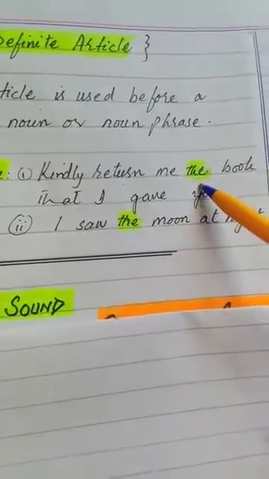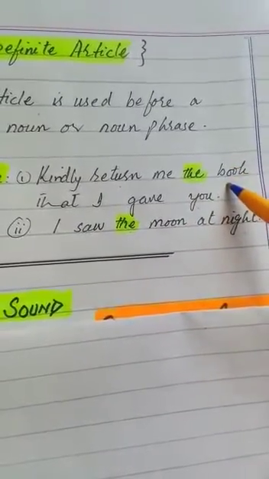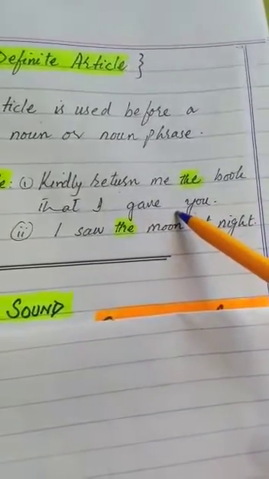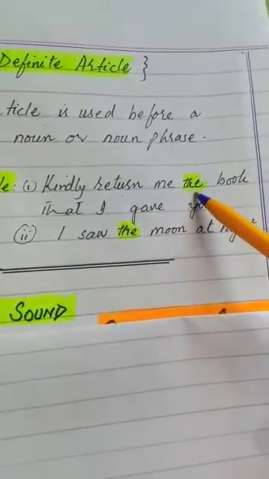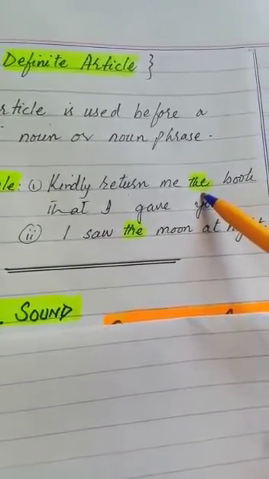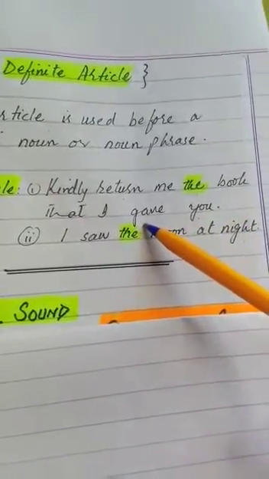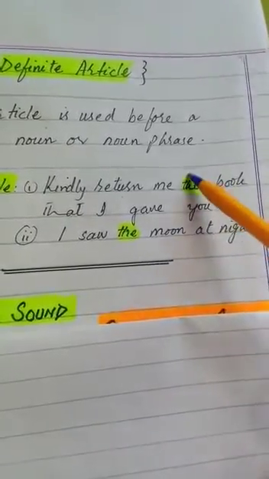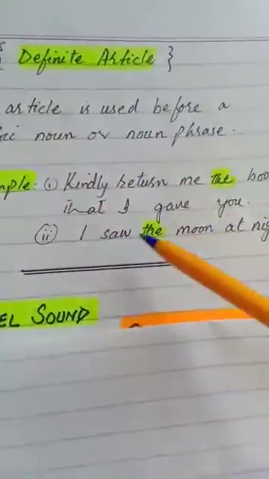Here you can see I have used the before book because this book is not a common general book. I am talking about a particular book which I gave. Here I am not talking about a general book, any book around me, but I am particularly talking about a book which I gave you. So here I will not use a book, rather I will use article the, and the is called the definite article.